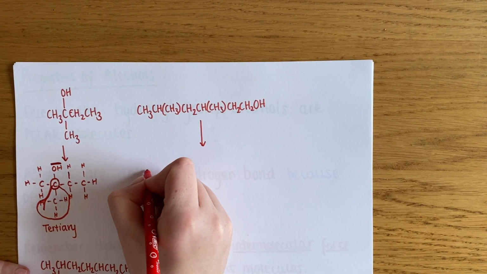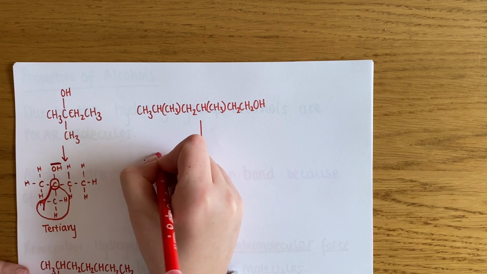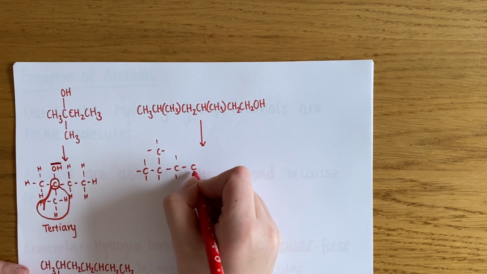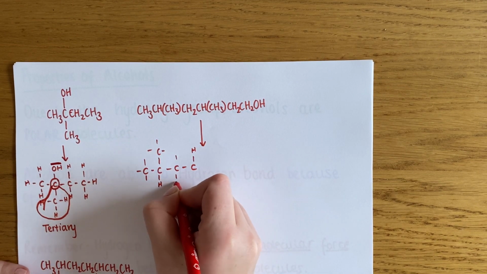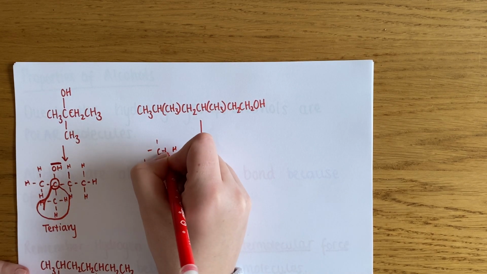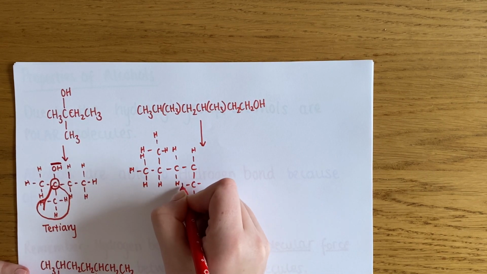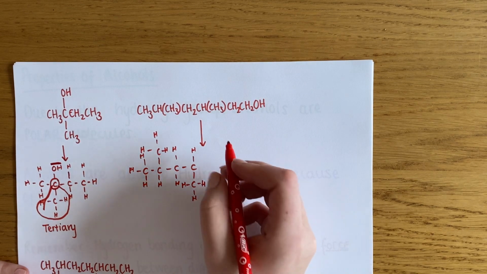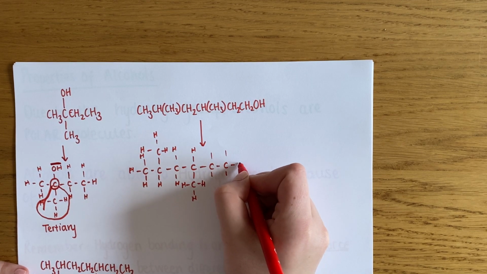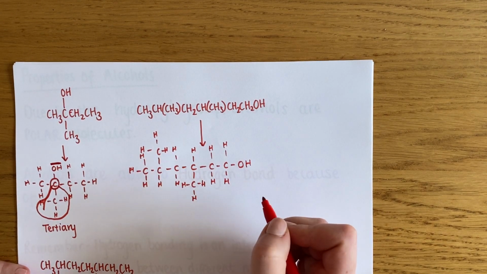This one then, if you draw it straight out, we've got CH3, CH, CH3, CH2, CH, CH3, I'll put all my wee H's in, CH2, CH2, OH. Put my hydrogens in. Okay, so underline your functional group.